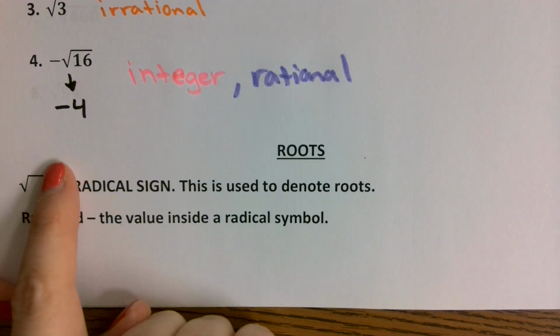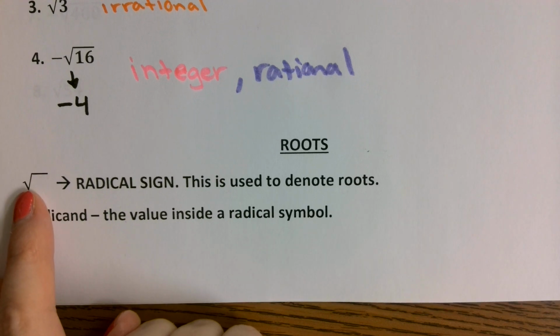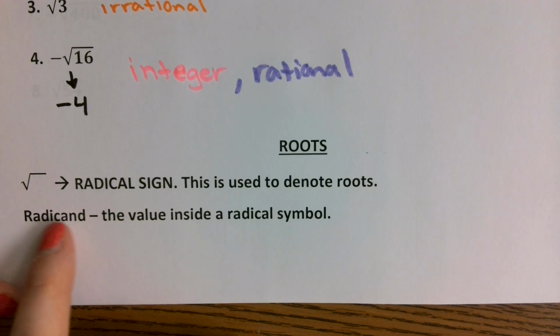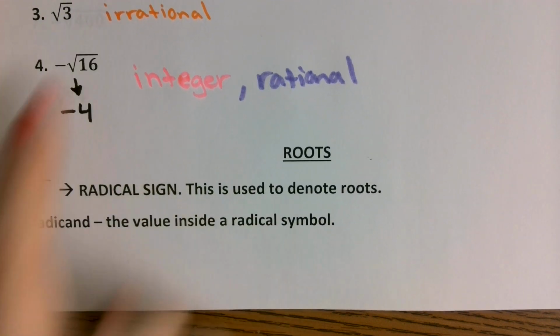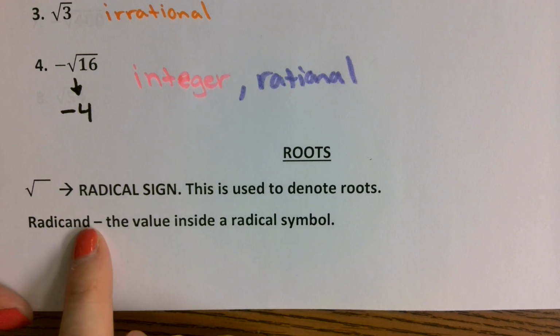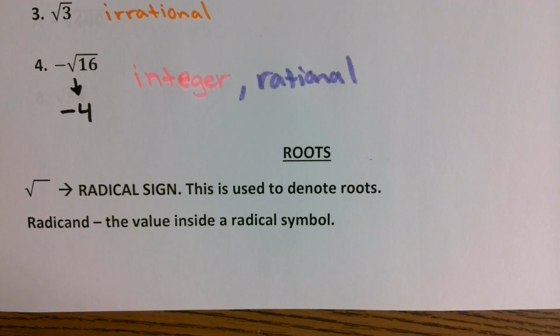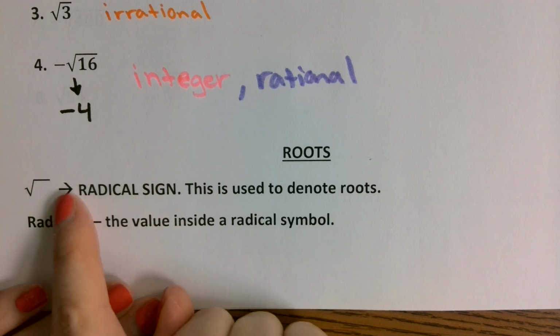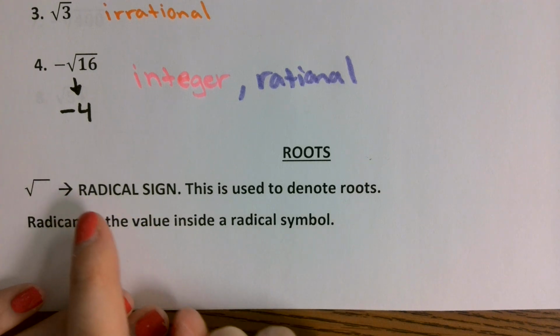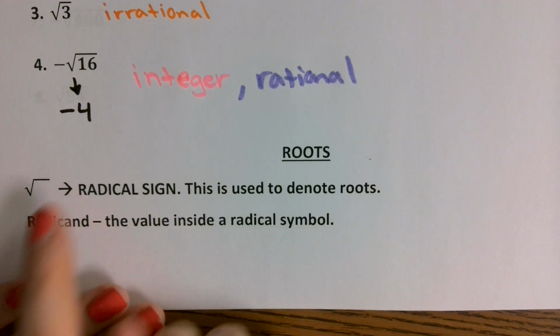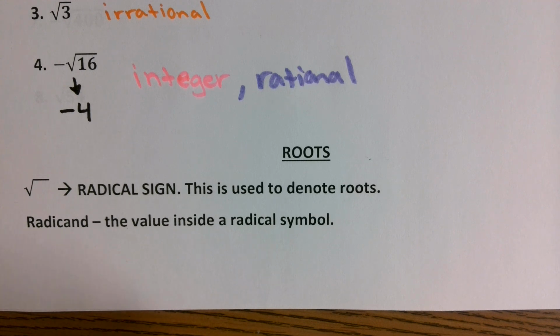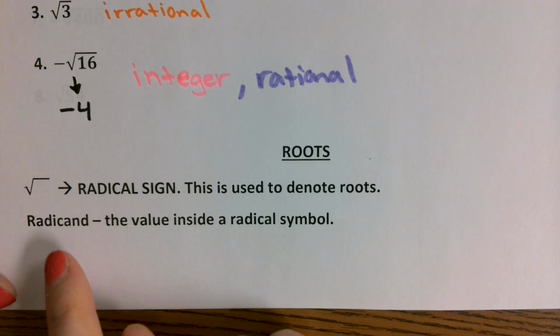Okay, so speaking of those square roots, roots have what we call radical signs. So that root sign is called a radical sign, and what goes inside of it, so like the 16 or the 3 or the 30, those are called radicands. Those are the values that reside inside of it. And how a root works is you're trying to identify, so if it's a square root, you're trying to identify what times itself will equal the radicand.